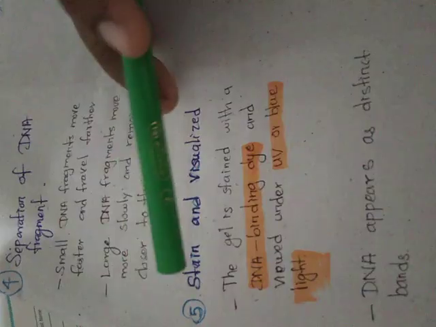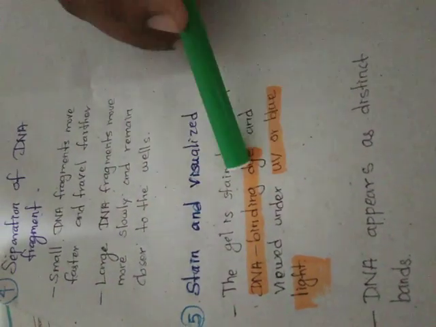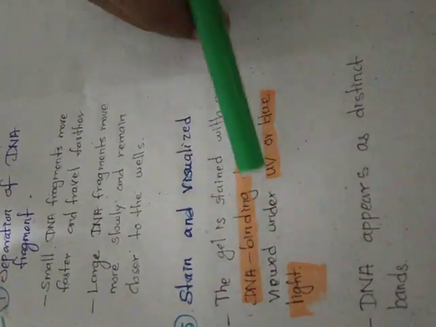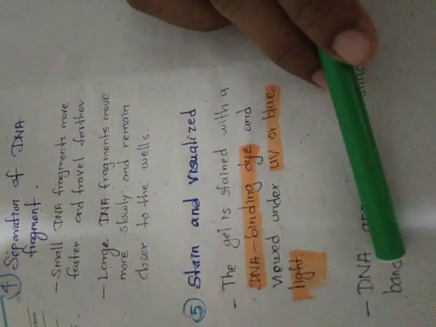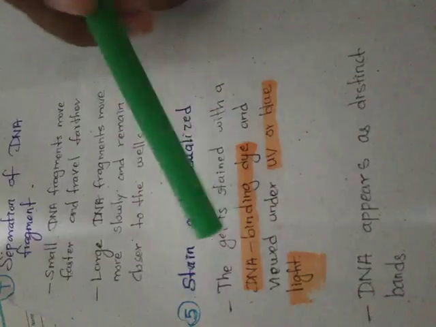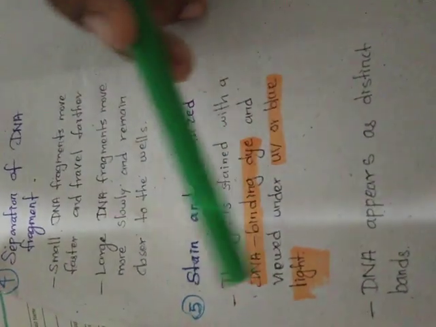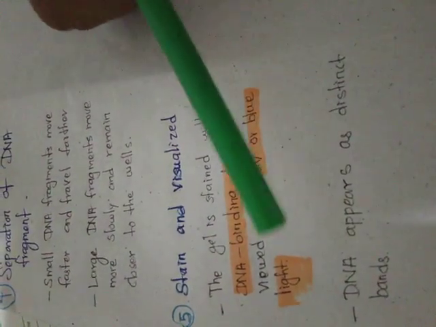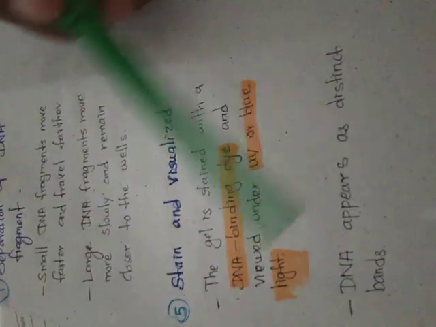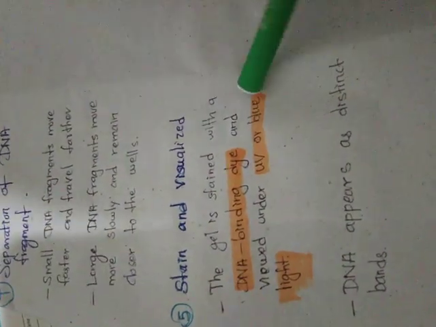So first we add the dye and view under UV or blue light. DNA appears as distinct bands. After we put the dye and view under UV or blue light, distinct bands are observed.